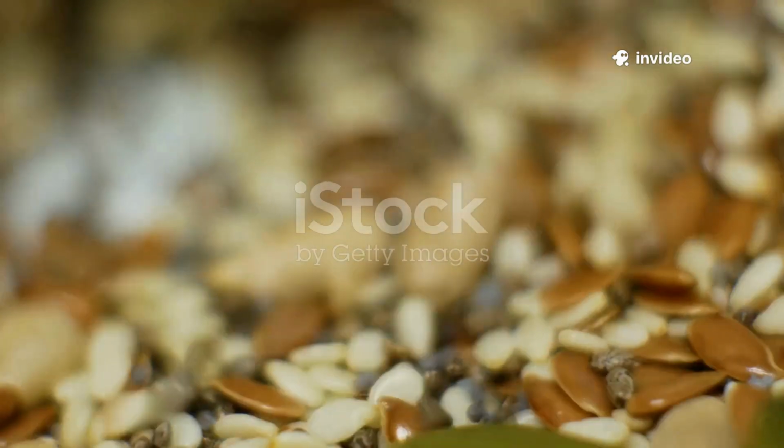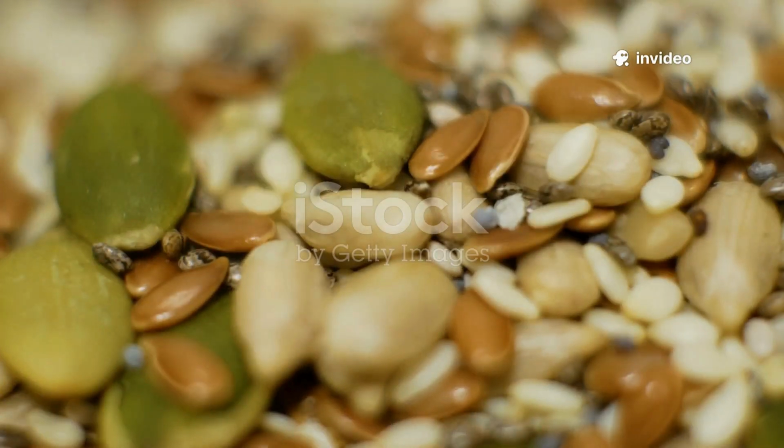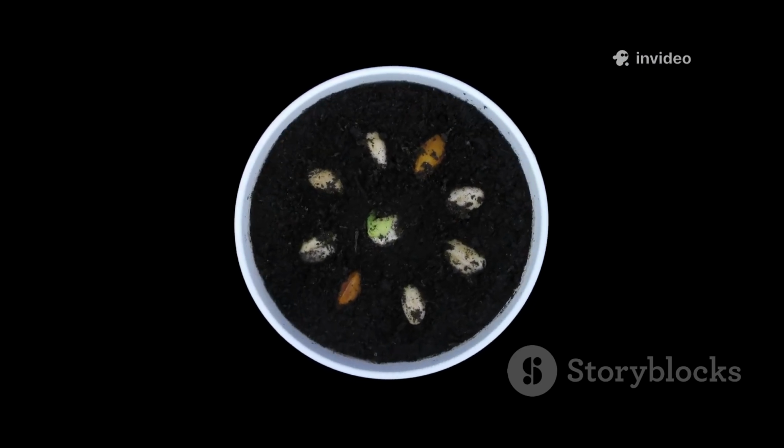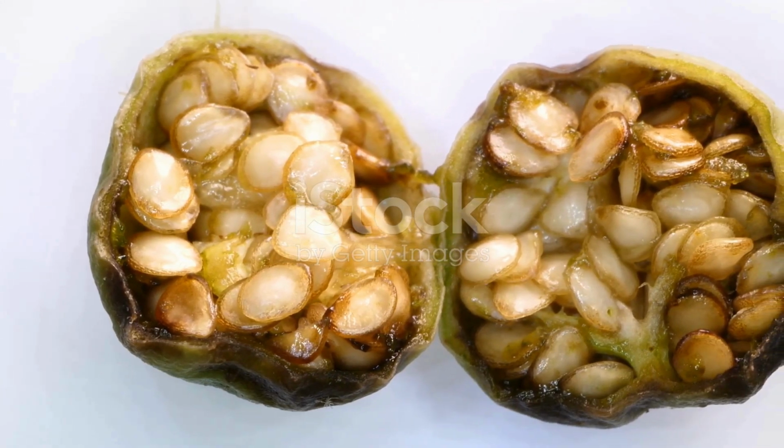Seeds are remarkable reproductive units of flowering plants, angiosperms and gymnosperms, acting as powerhouses of plant reproduction. They contain all the necessary components for a new plant to begin its life.